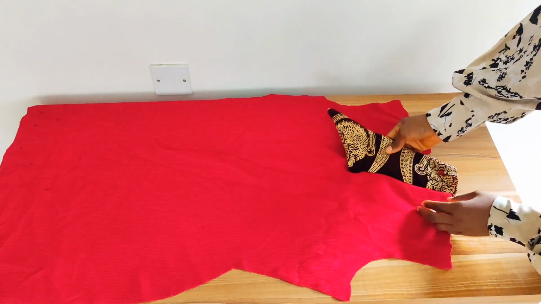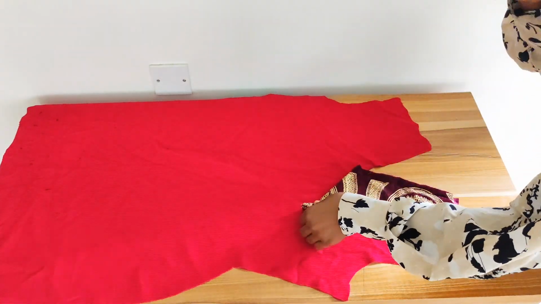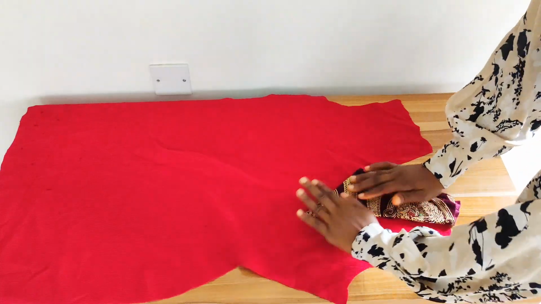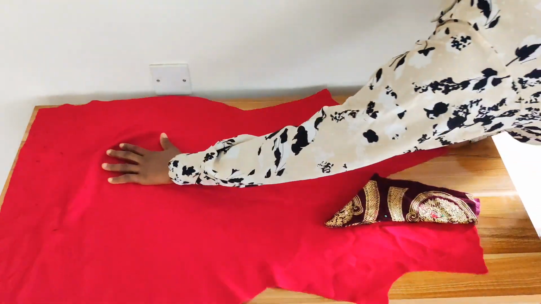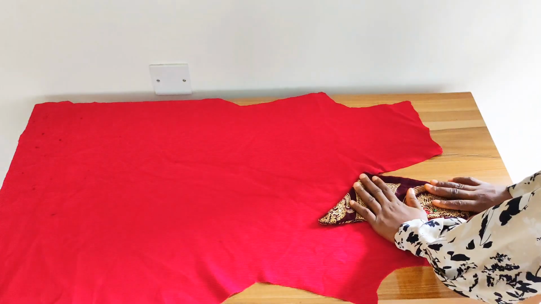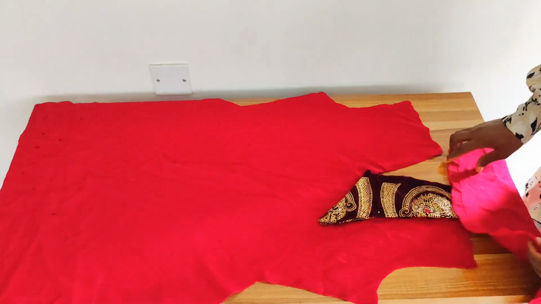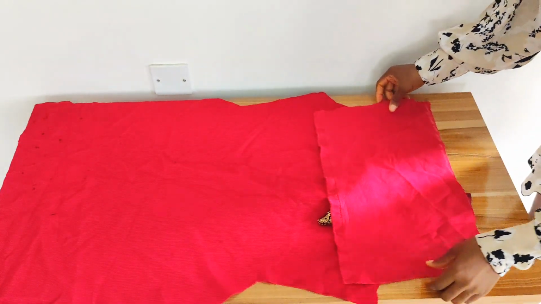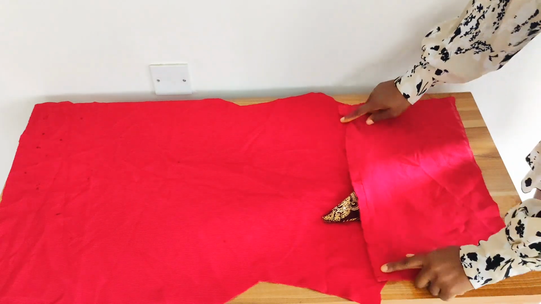Now look at that, we're already done with the stitching, and this is the front of your fabric. Oh, this is the front of our dress. Now the next thing is to interface the neckline. I'll bring that interface I cut earlier, and then I'll place it directly on the neckline, from one part of the shoulder to the other part of the shoulder.